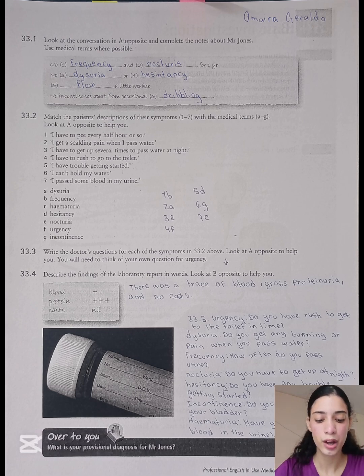33.2. Match the patient's description of their symptoms with the medical term. Look at A opposite to help you. 1. I have to pee every half hour or so. B. Frequency. 2. I get a scalding pain when I pass water. A. Dysuria. 3. I have to get up several times to pass water at night.